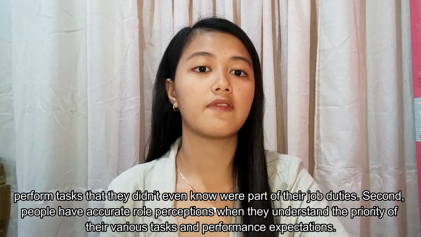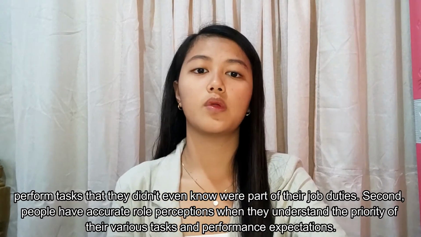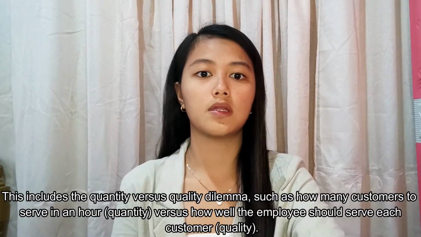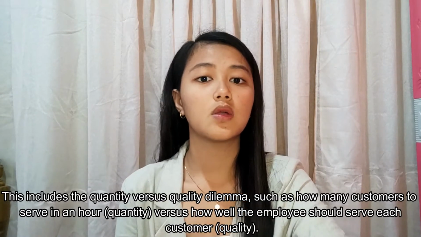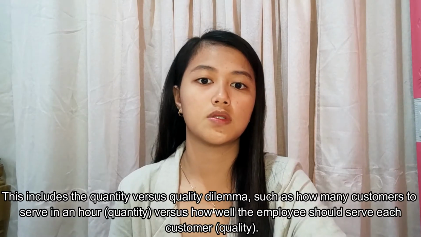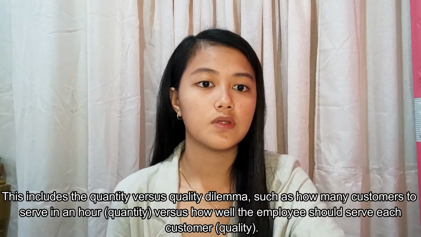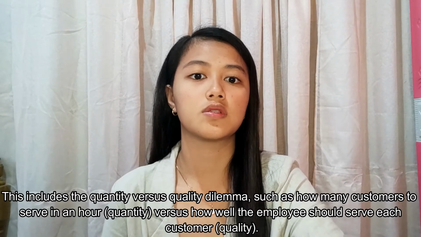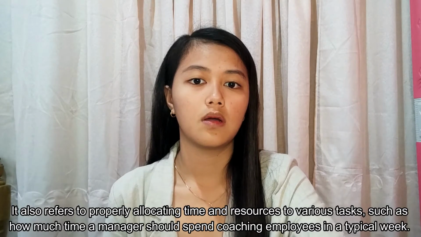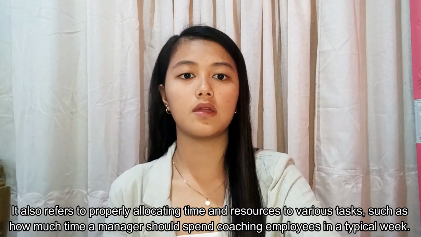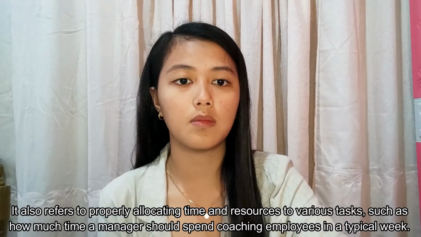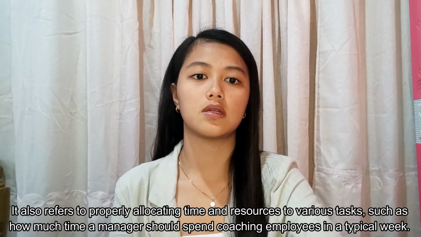Second, people have accurate role perceptions when they understand the priority of their various tasks and performance expectations. This includes the quantity versus quality dilemma, such as how many customers to serve in an hour versus how well the employee should serve each customer. It also refers to properly allocating time and resources to various tasks, such as how much time a manager should spend coaching employees in a typical week.